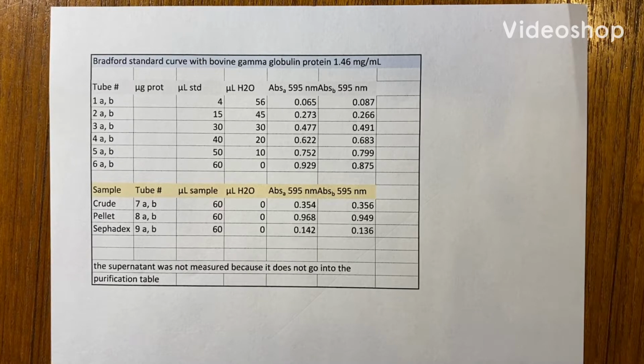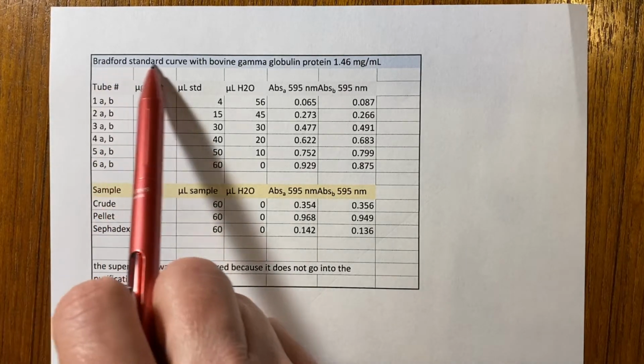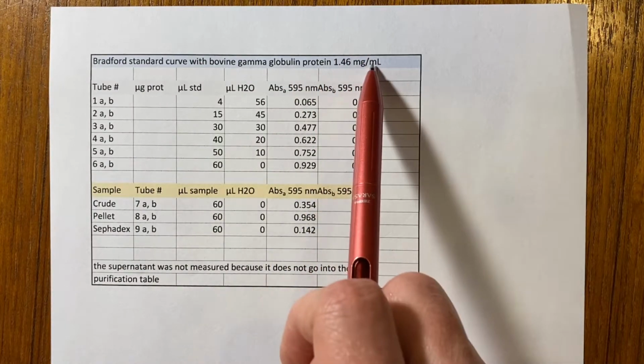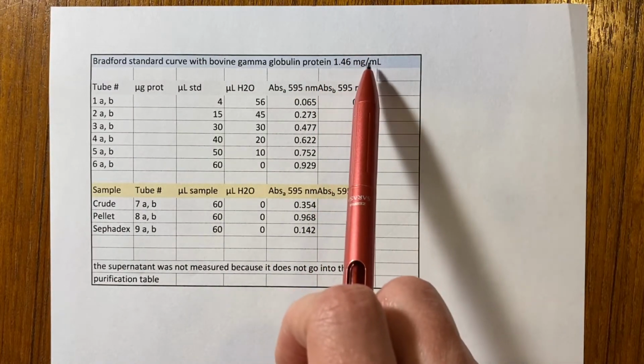Hi, this is probably my last video on how to analyze your laboratory data. So here we go. This is talking about the protein concentration measurements that were made to finish your protein purification table. So the first thing you have to do is plot a Bradford standard curve with the top data in this table. For the Bradford standard curve, we have a different standard protein with a different concentration, so you'll have to take that into account.